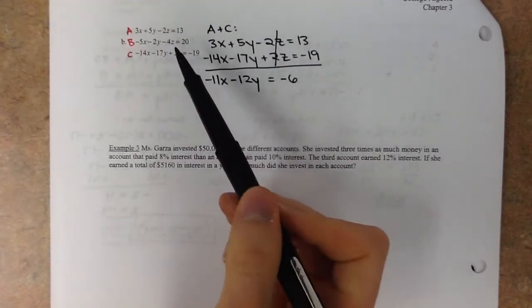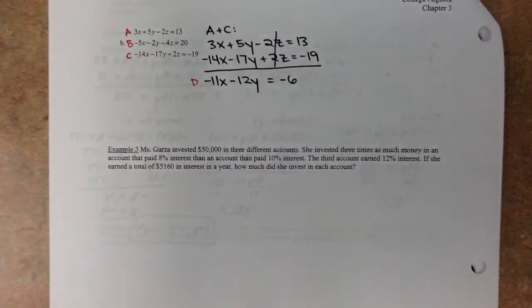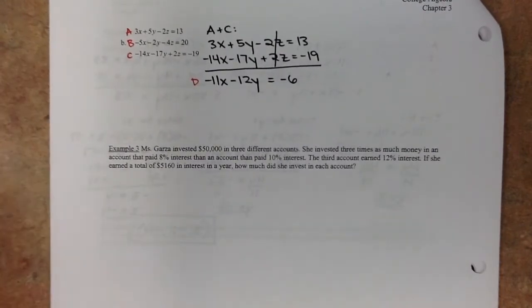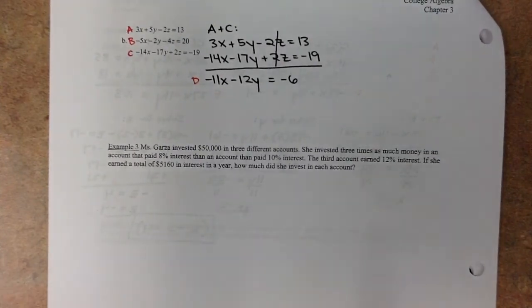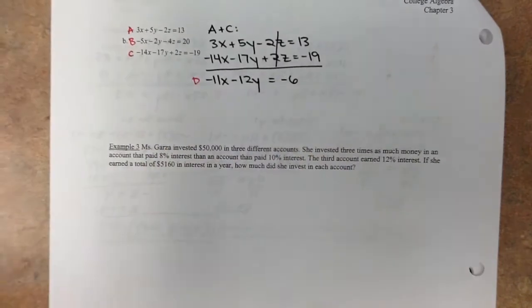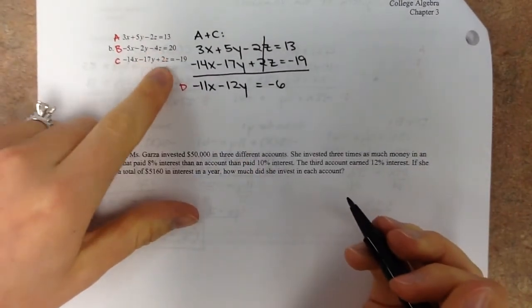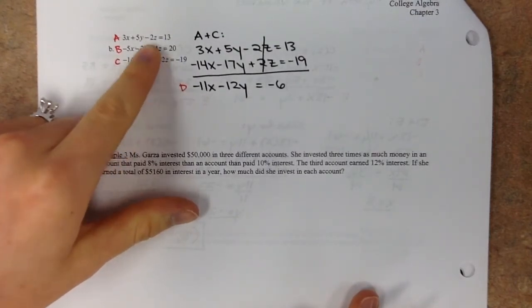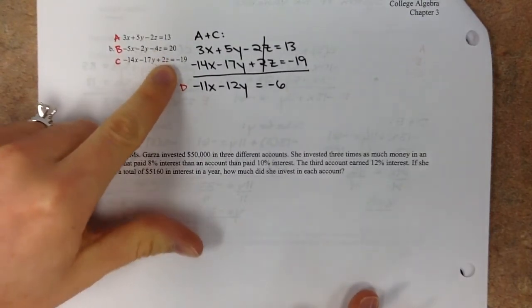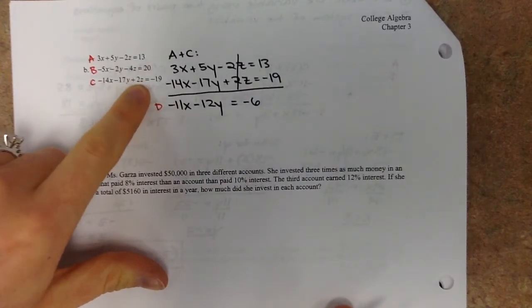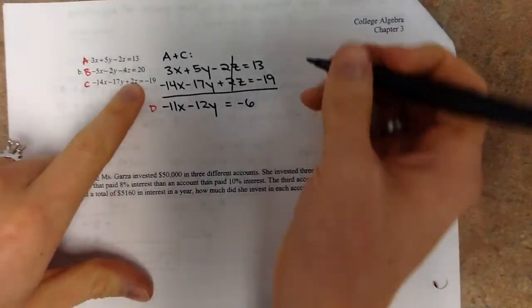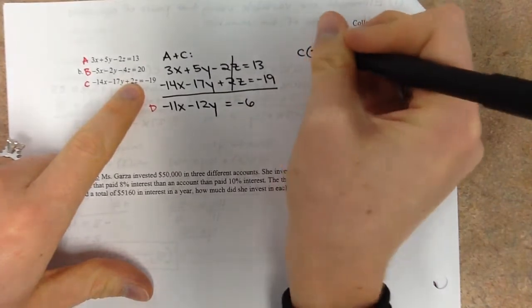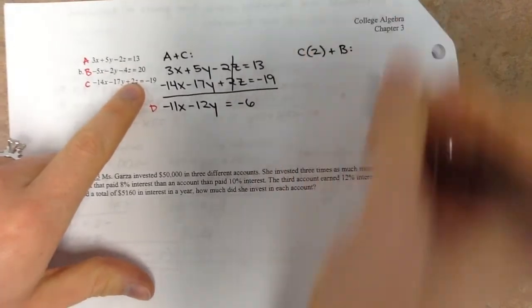I haven't used equation B yet, so I definitely need to use equation B. But remember, in step 1, I have to eliminate the same variable both times. Since I eliminated the z this time, my second combination also has to eliminate the z. So if I look at equation B, I know I'm definitely using that equation. In the one right below it, I have a positive 2 times z. If I had a positive 4, then these would cancel. So I can multiply this bottom equation by 2, so I have a 4z that would cancel with this negative 4z. So if I take C and double it, I can combine it with equation B.